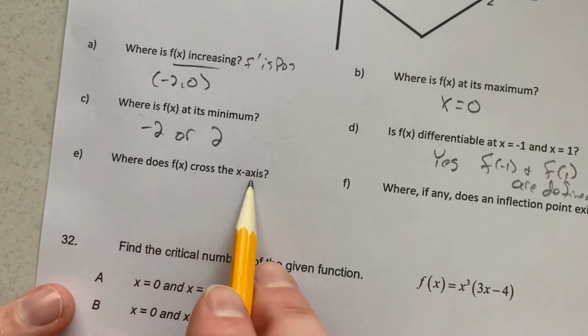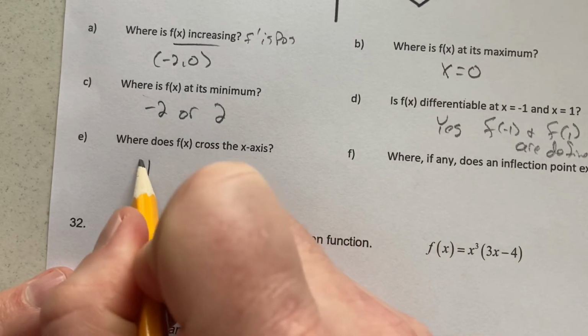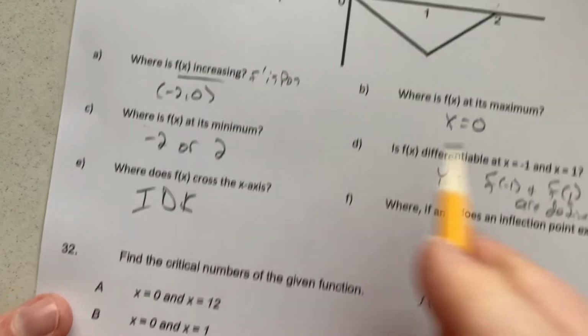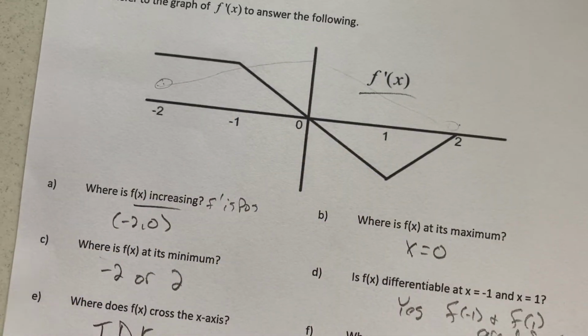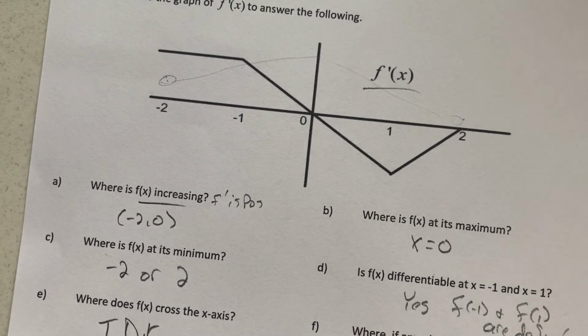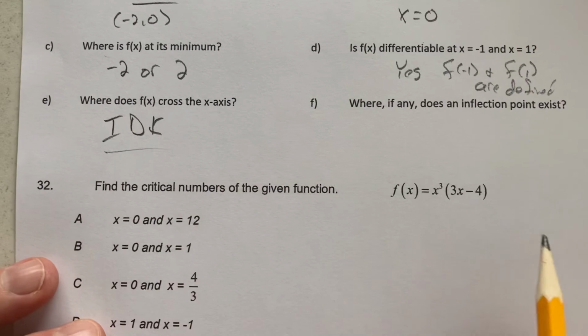Where does f of x cross the x-axis? No clue. I don't know. This is how f changes, but where f is, no idea. It could be 100 miles above the x-axis. It could cross it a bunch of times. I have no idea. Okay.